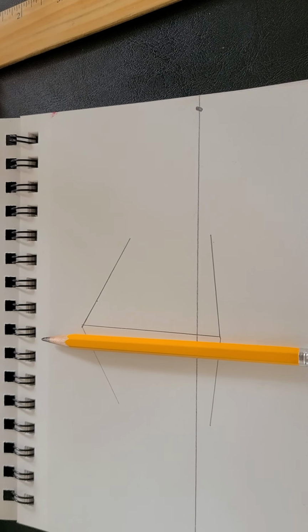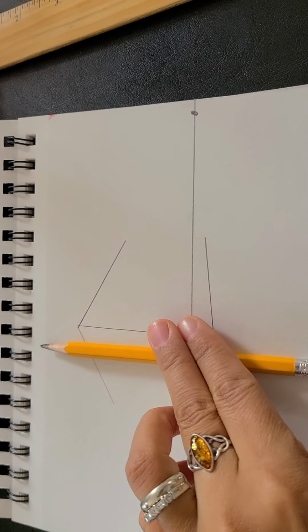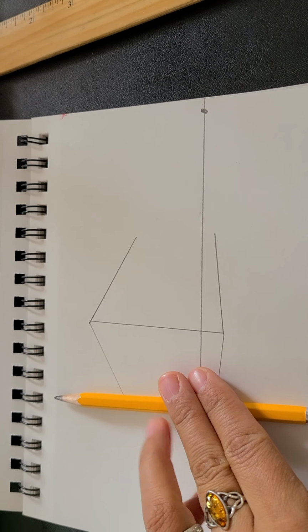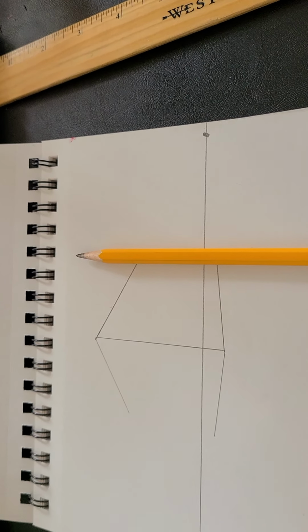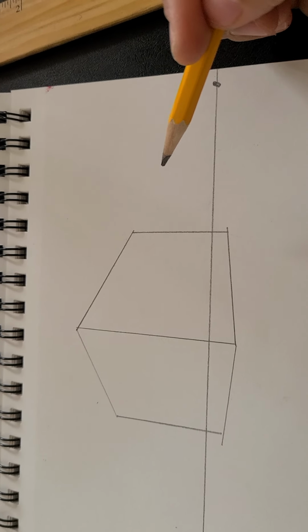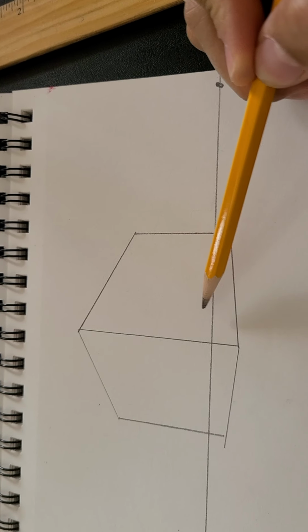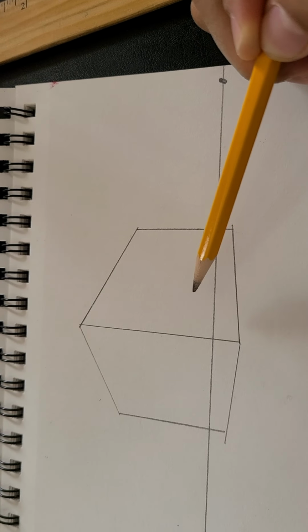Your drawing now needs the slide. Slide to the left, slide to the right, vertical line. Once you have your building, you're going to decide which side is the front of the house.